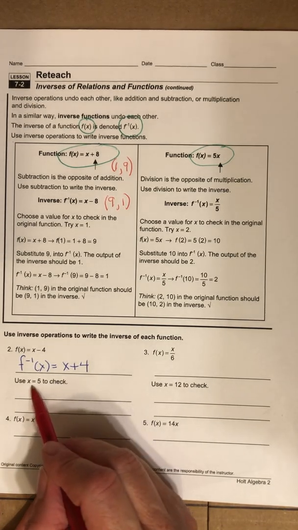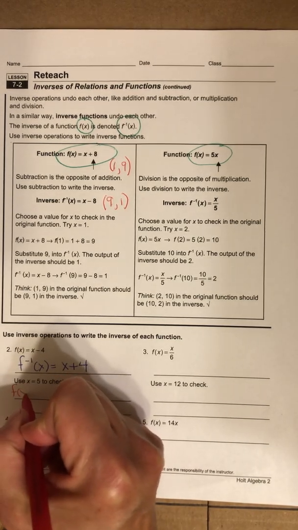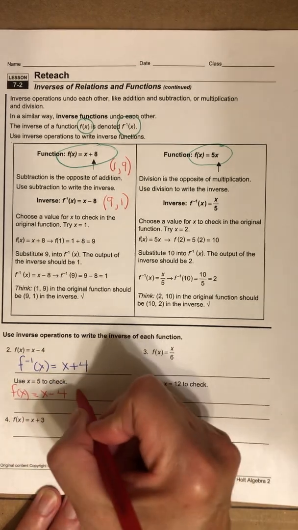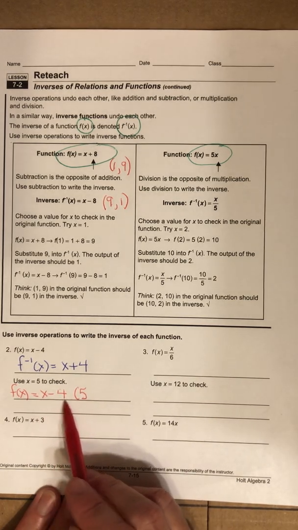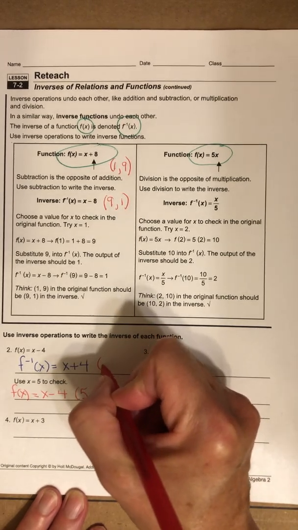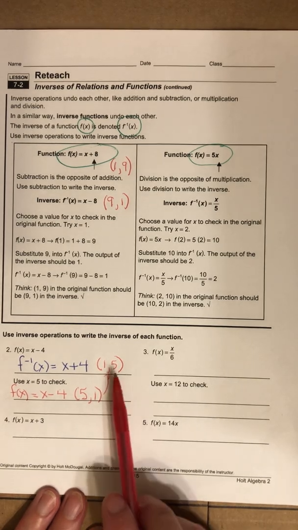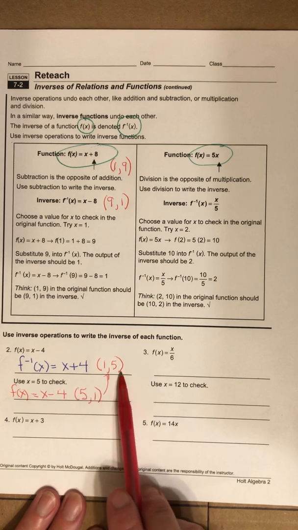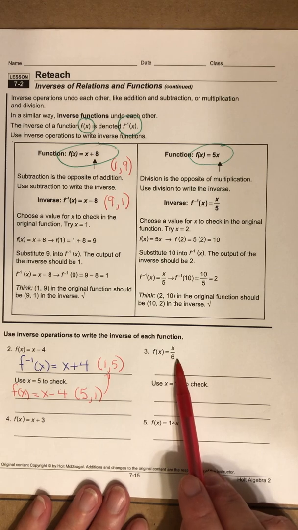When we put x equals 5 into the original function and do the math, 5 minus 4 is 1. Let's go to our inverse function and see if the inverse point works. When I put a 1 into my inverse function, 1 plus 4 is 5. It does work. Let's take a look at number 3.